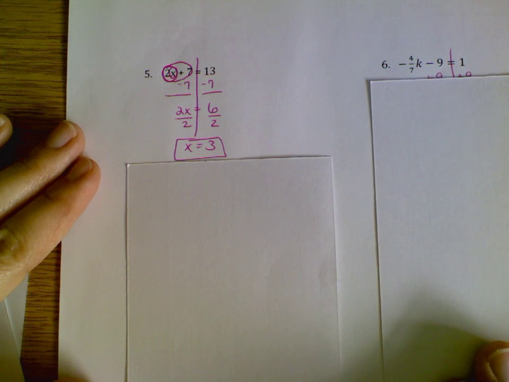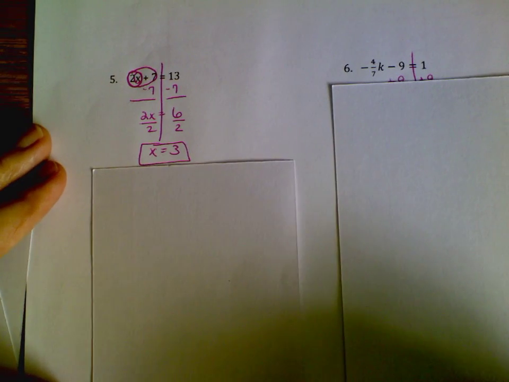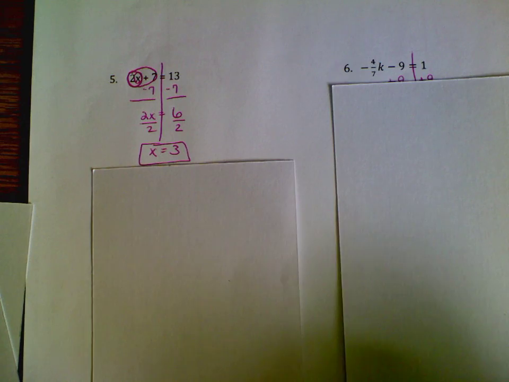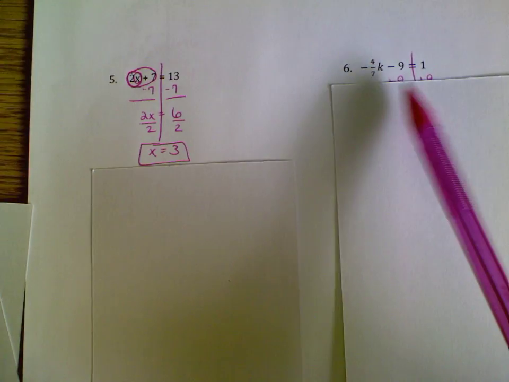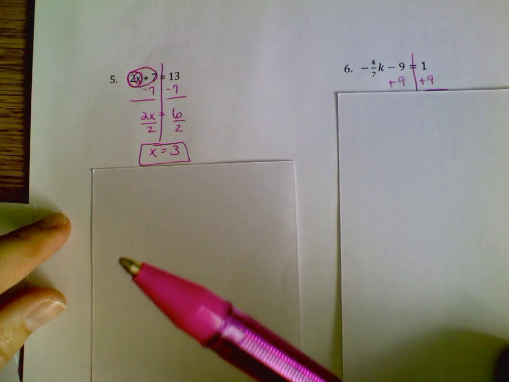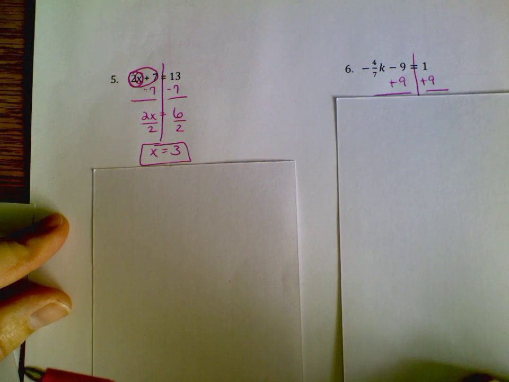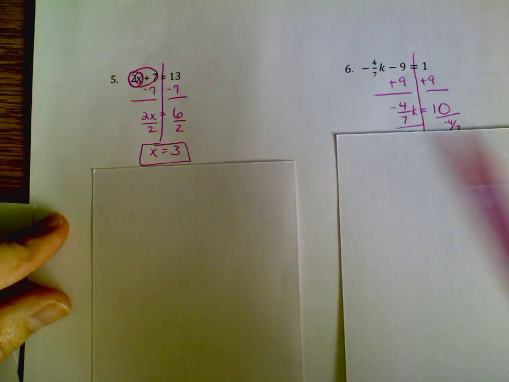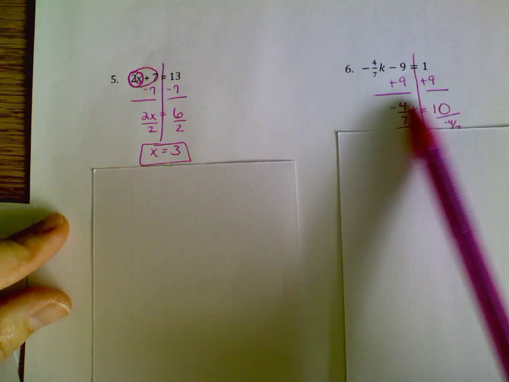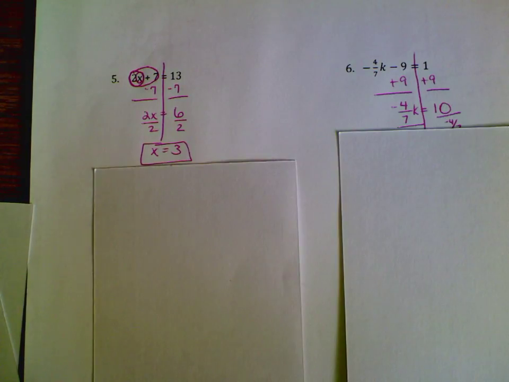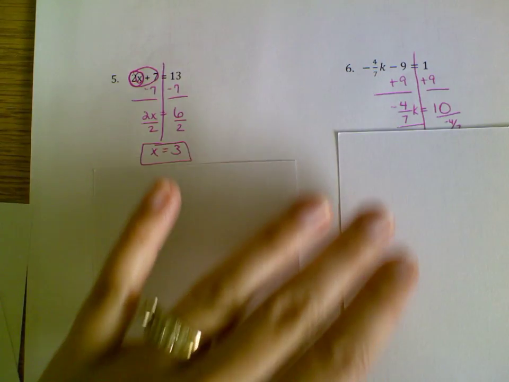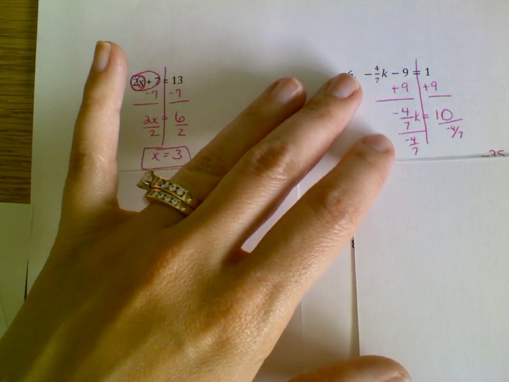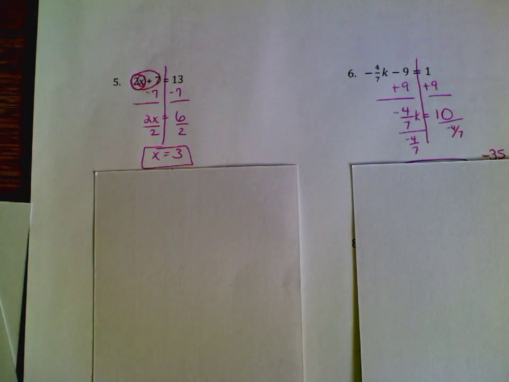Here we have negative 4/7 k minus 9 equals 1. I'm going to start furthest away, so that means I want to get rid of this 9 first. So I'm doing the opposite and adding 9 to both sides. So now I have negative 4/7 k equaling 10. Well, this is just like the problem we did in number 2. Since that means multiply with 4/7 k, I'm going to divide both sides by negative 4/7.